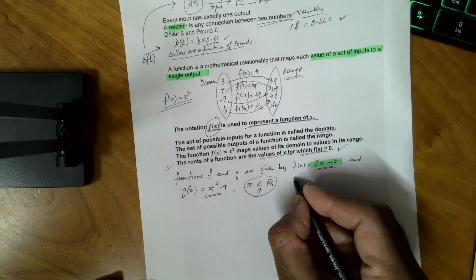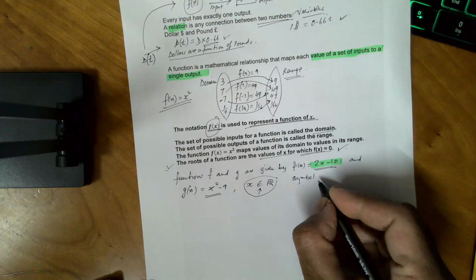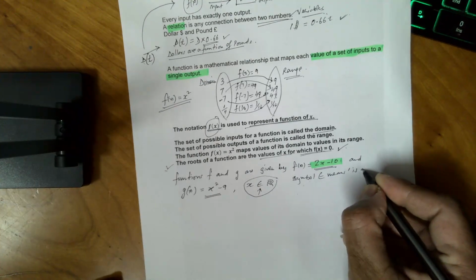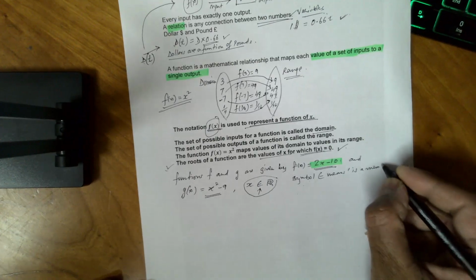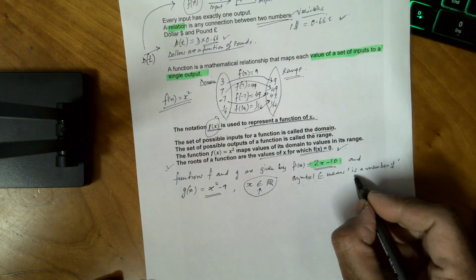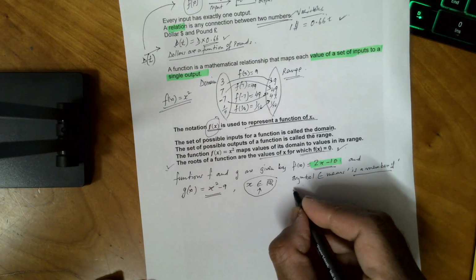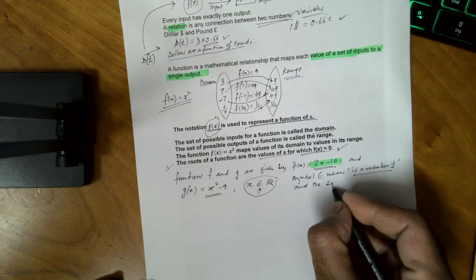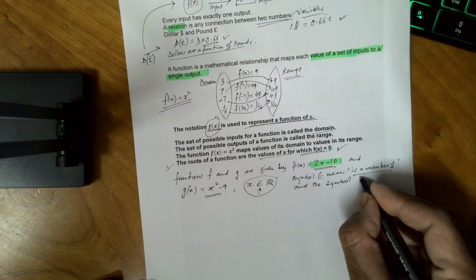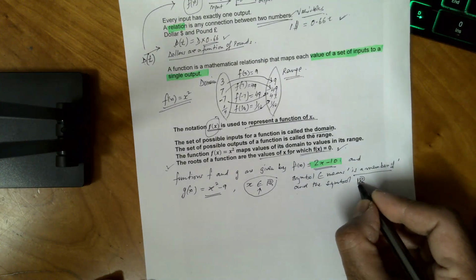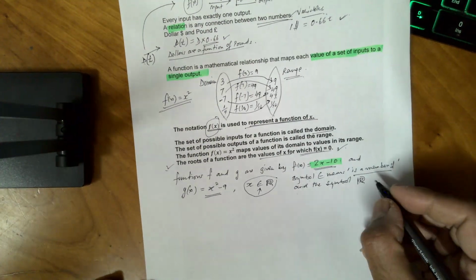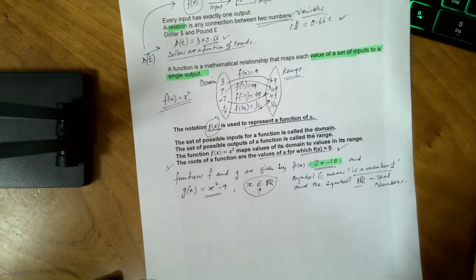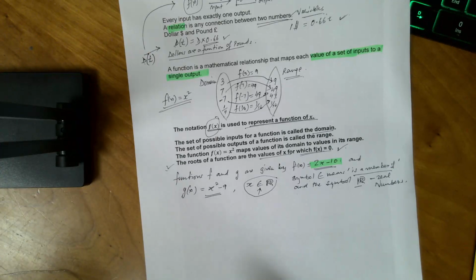So I write down here: the symbol means is a member of, and the symbol R represents the real numbers. If you see this, you know exactly what I'm writing.